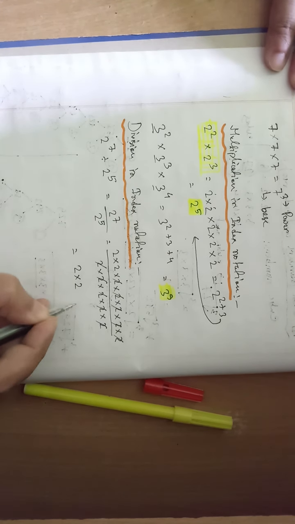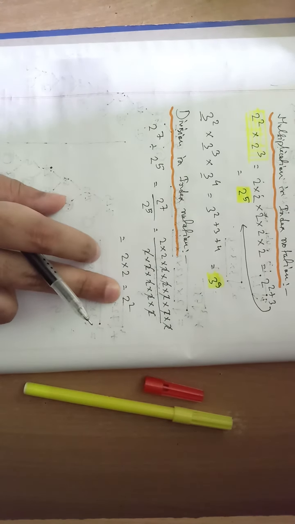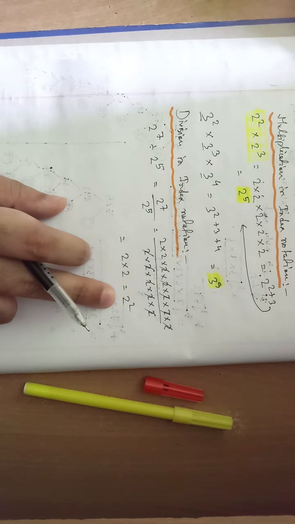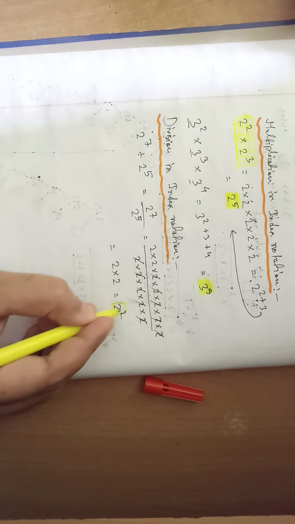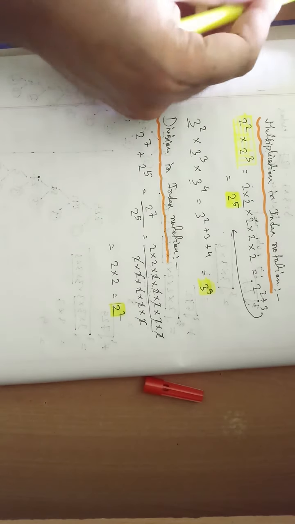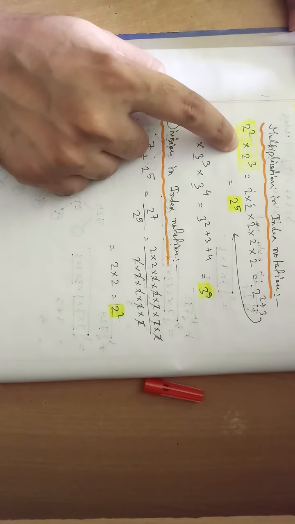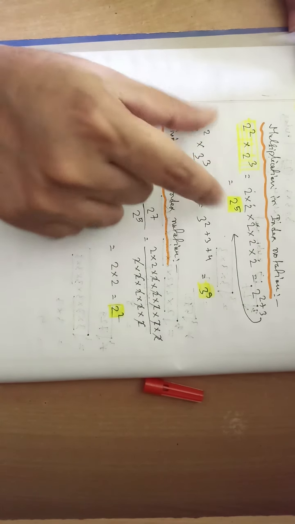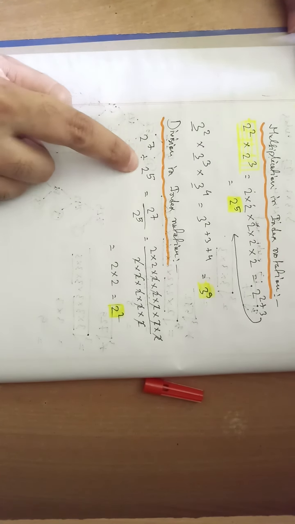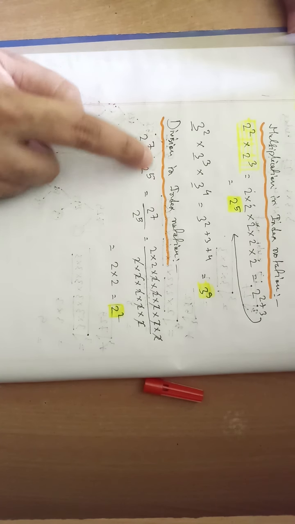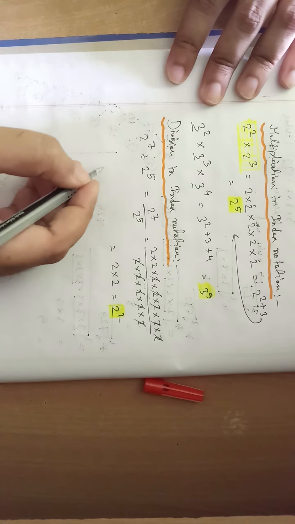So 2 into 2, which is 2 square. If I want to write it in index notation, I can write it like this, 2 square, right? So my end result is 2 square. Now if I want to apply this concept here, where the base is the same and they were in a state of multiplication, we just add the powers, right? But in case of division, where the base is the same, instead of adding the powers, we will subtract them.